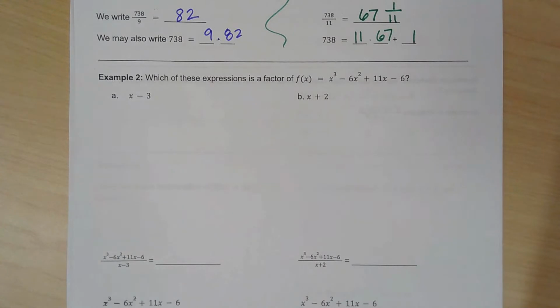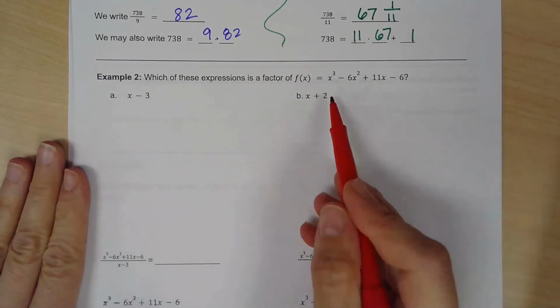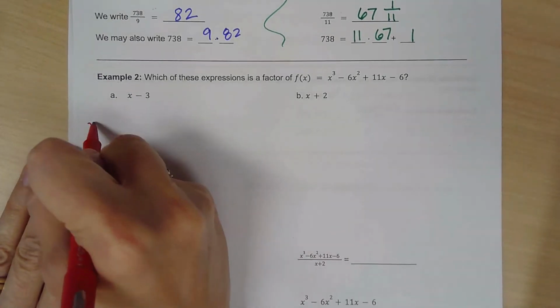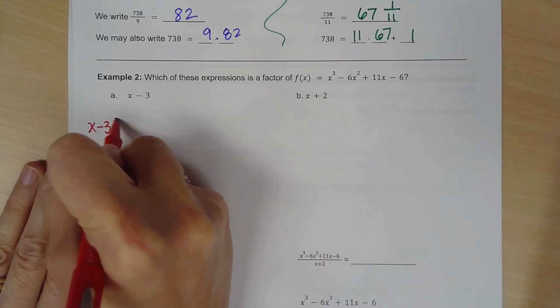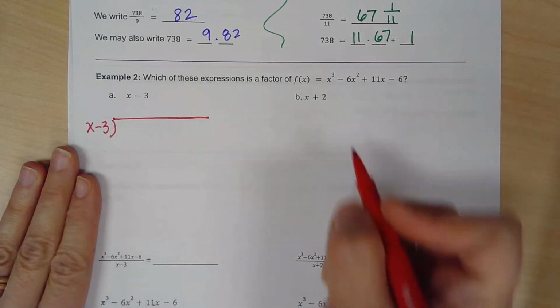All right, let's do this, but with some polynomials. So let's see here. I have x minus 3, and I have this lovely polynomial here. We are going to divide. So I want you to set up your long division.